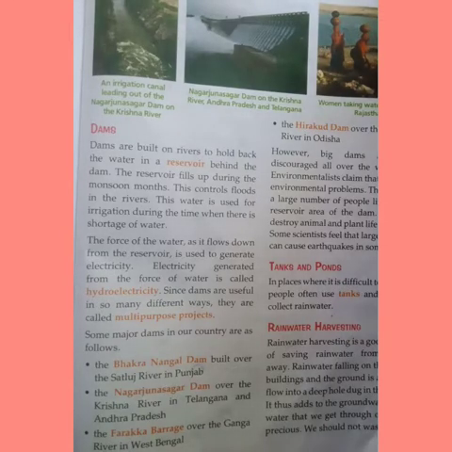What do you mean by dams? A dam is a big structure which is built across a river. Why is it built? To hold back its water in a reservoir. So a dam is a structure built across a river to hold back its water in a reservoir.